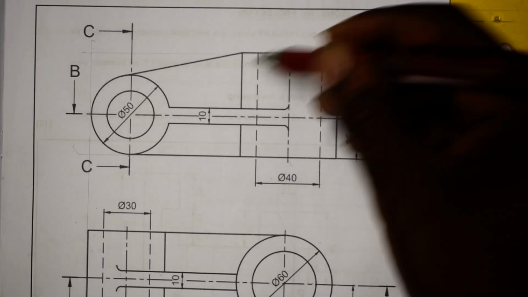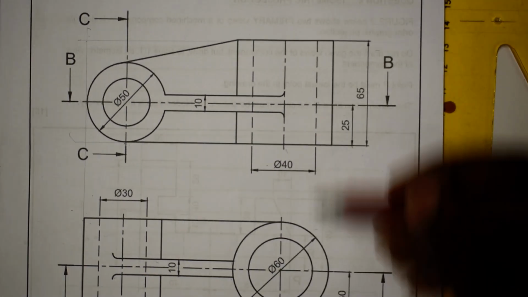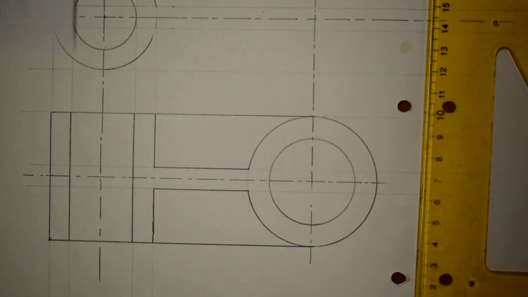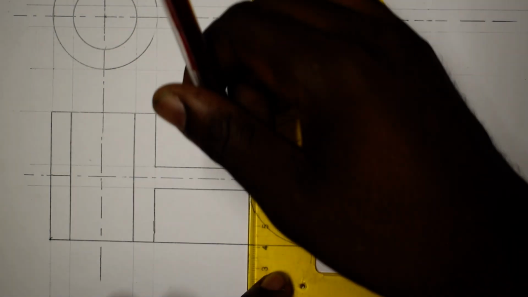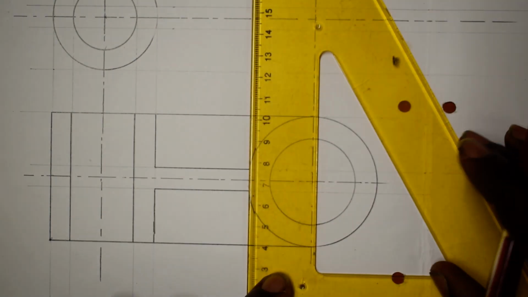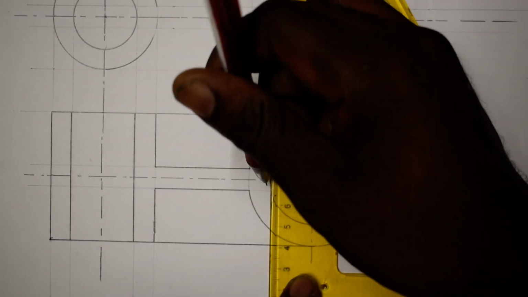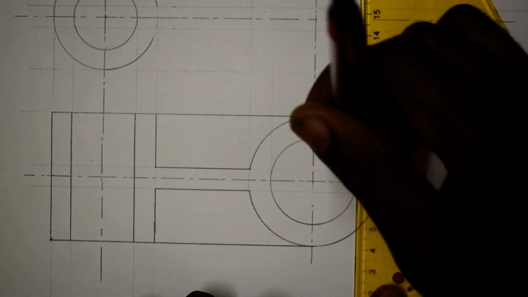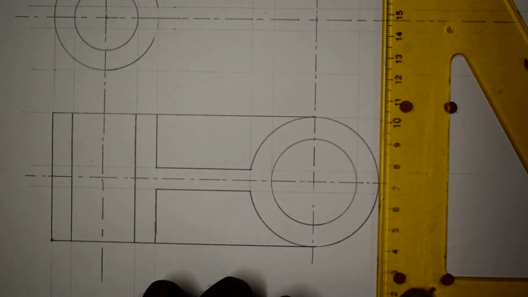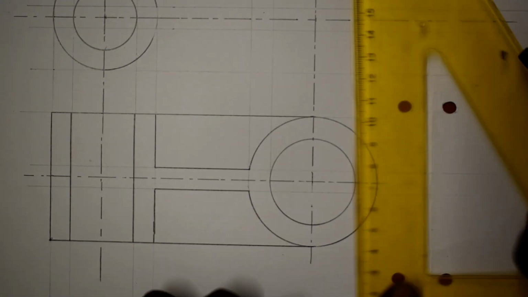This part. So we're going to take this point up, take this one up, take this one up, take that one up. You get it? So how? Like this. So there you go. Faint. So from here till there, faint. From here till there, faint. From here till there, faint.